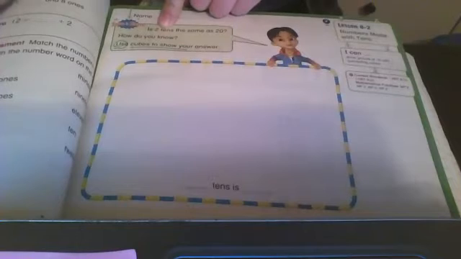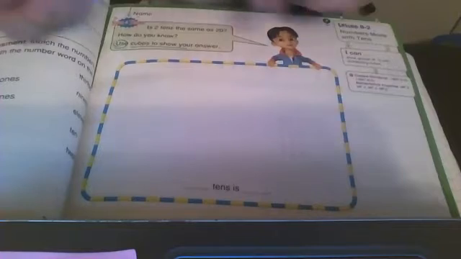Okay, so they want us not only to answer the question, but they also want us to talk about how we know, and then they want us to use cubes to show our answer. So I'm going to start by thinking about 2 tens and what I know about tens, okay? Well, I know that a 10 frame is a great way to show a 10, right? And we've had lots of practice with that.